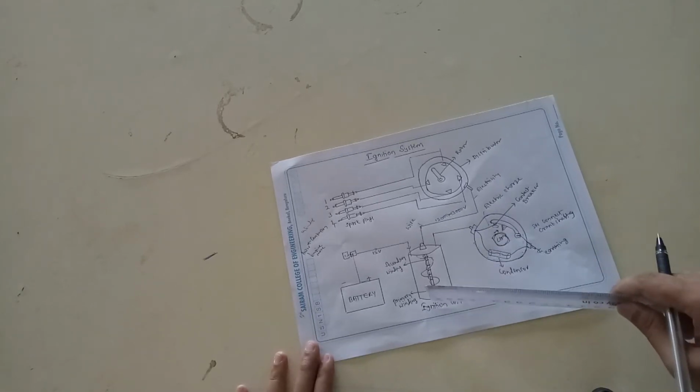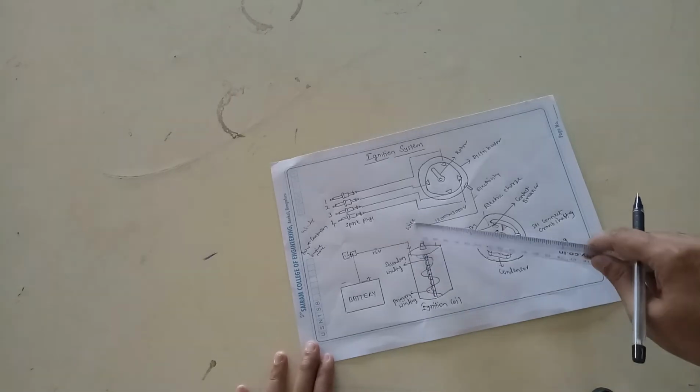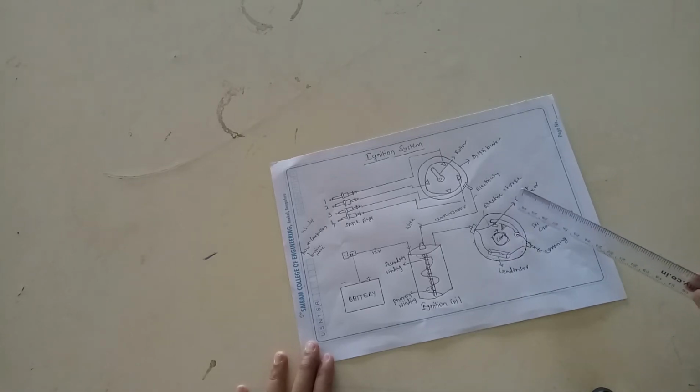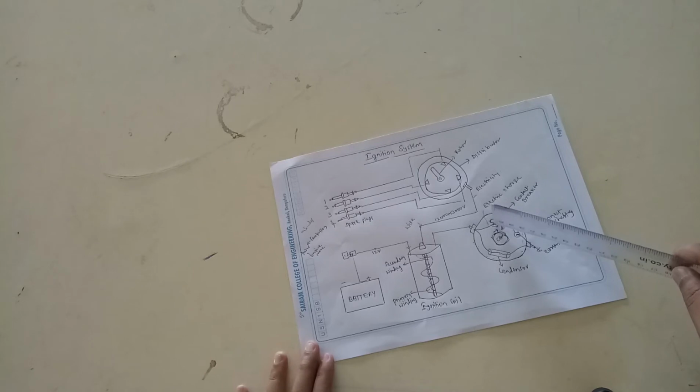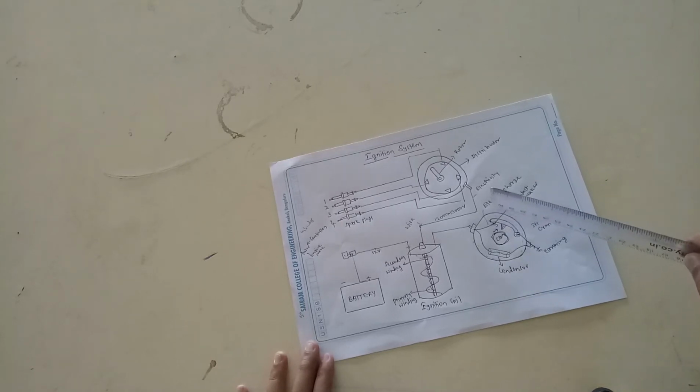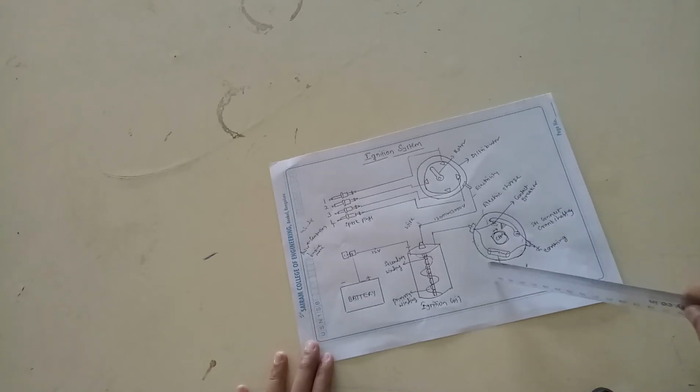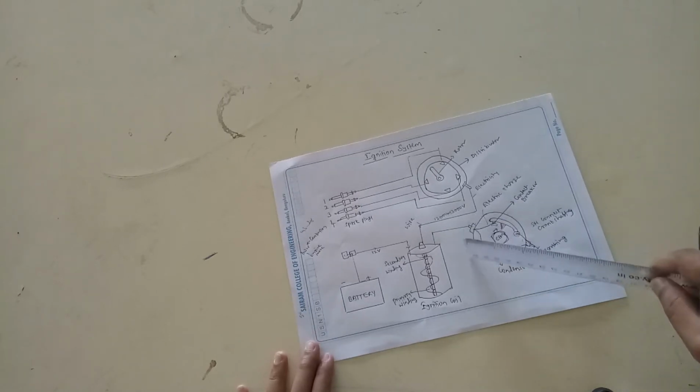I will repeat here. As the 12 volt current passes from the ignition coil, it transfers to the contact breaker. Here there are two main parts, the condenser and the contact breaker. The contact breaker has a cam that is connected to the crankshaft of the vehicle. As the crankshaft rotates, the cam also rotates towards the breaker parts. As it reaches there, a break takes place. At this moment no current is passing between these parts. Only the current remains the same in the condenser.